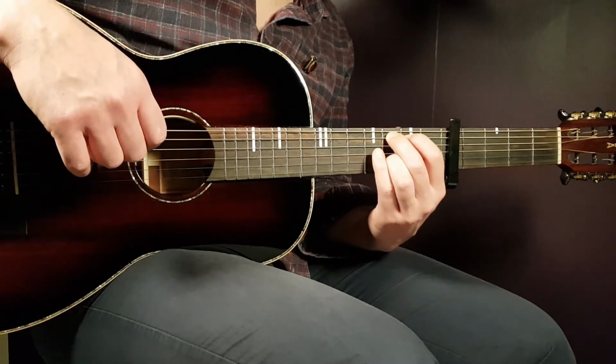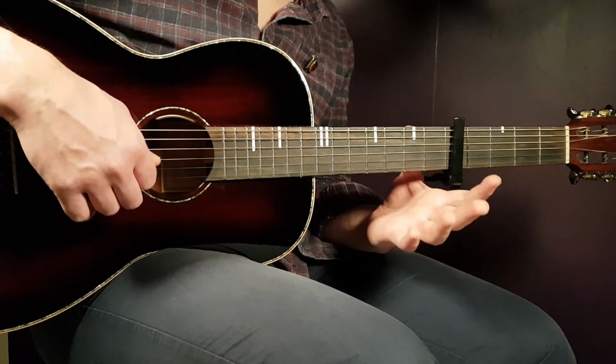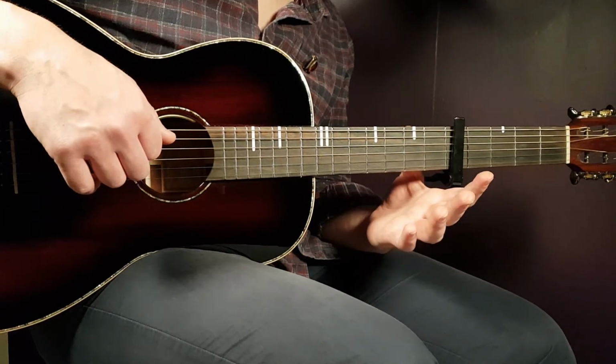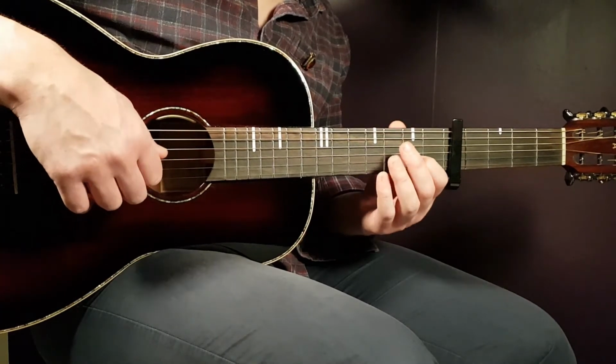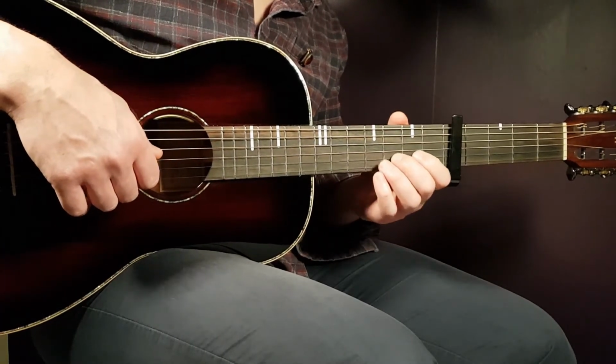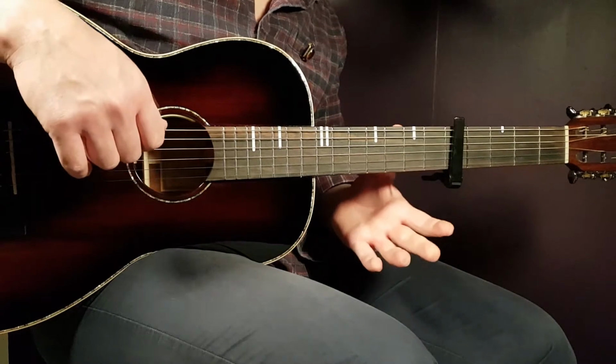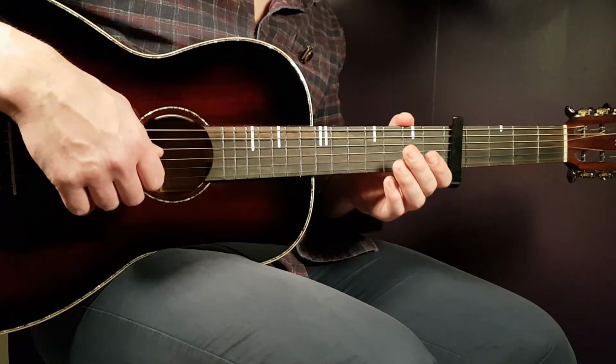And the open E, and then comes the open G. Okay, so far 2nd B, then you shift to C and play the 3rd B, open E, and open G.